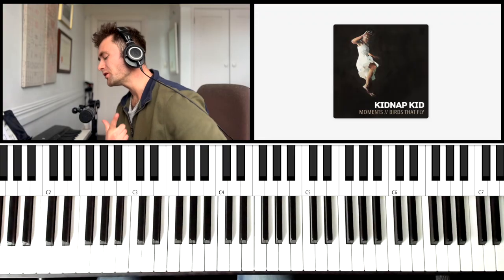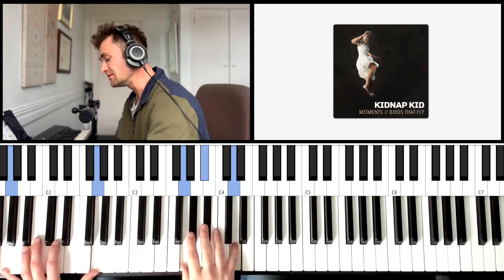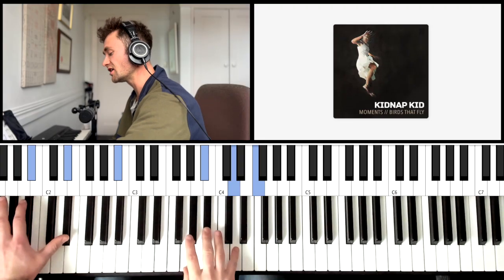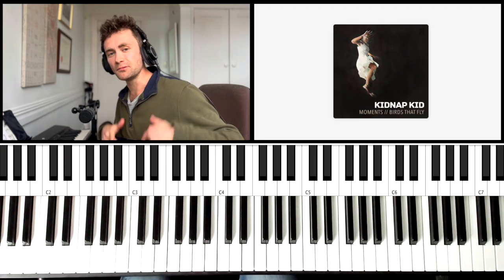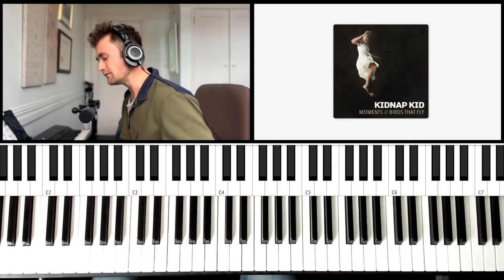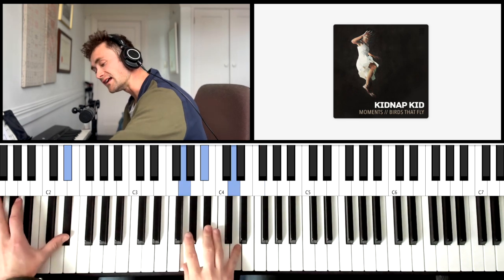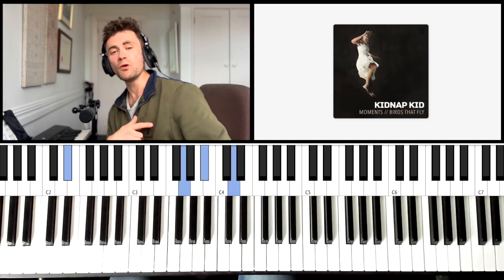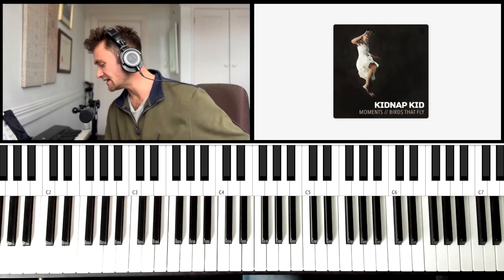Okay, now why do I explain it in those terms? Well, I could just say that it's G minor, B flat major, and E flat major, but those chord names only apply to the key of G minor. Whereas if you explain it as the minor 1, the major 3rd, and the major 6th chord, what we can now do is we can transpose this chord progression to any key that we want to.